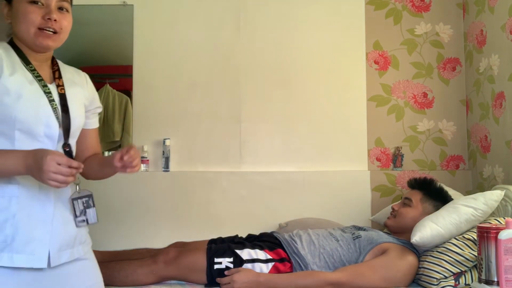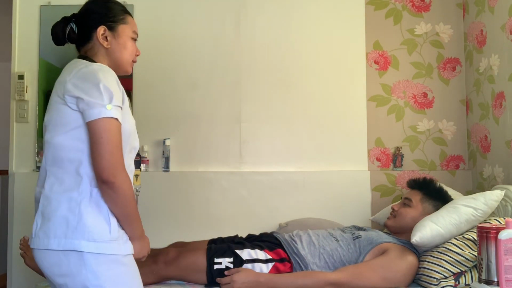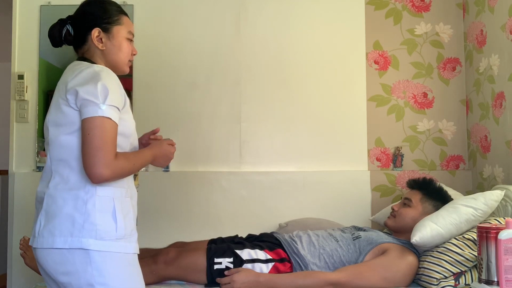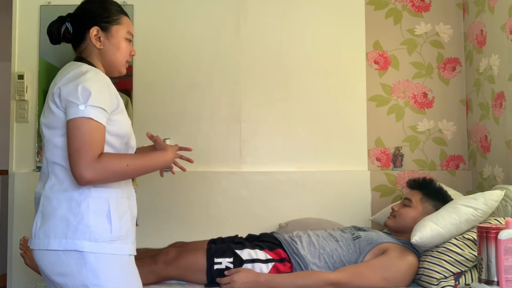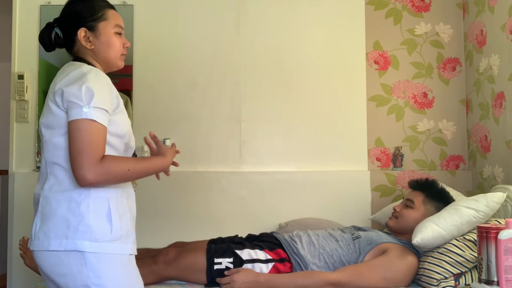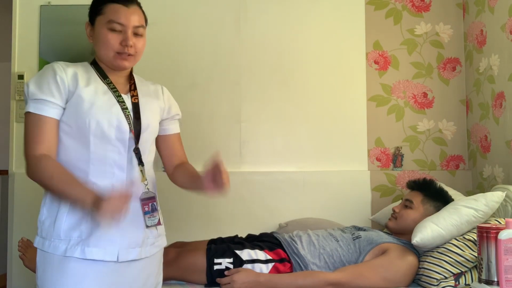So, while we were doing the muscle strength test, do you feel any pain from your muscle? No. So, his muscle is strong and I don't see any abnormalities or fracture. You don't need to stand, sir.